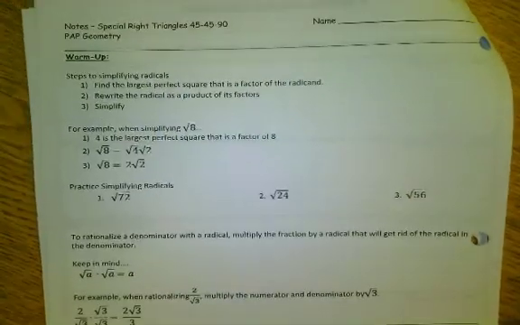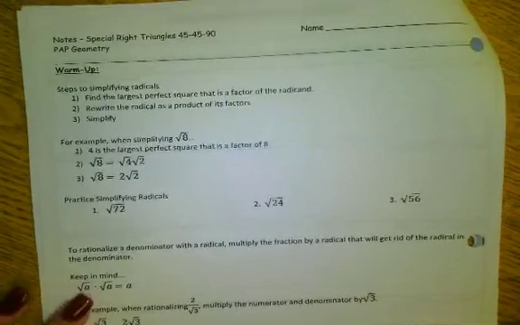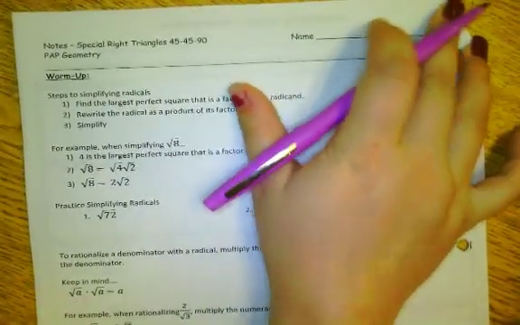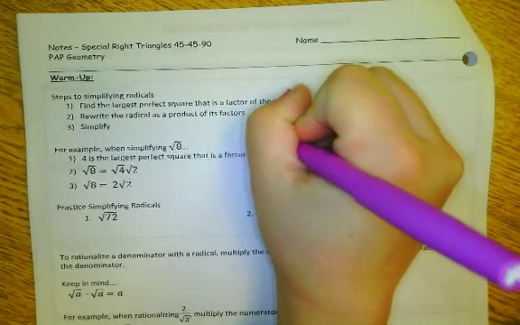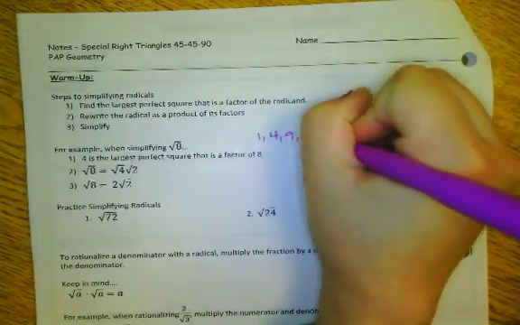What are our perfect squares? So somebody list them off up until 12 squared. 1, 4, 9, 16, 25.